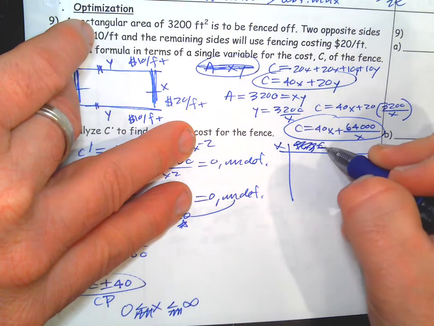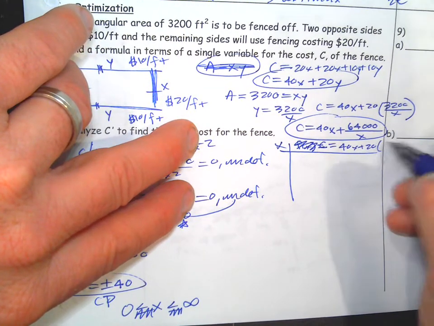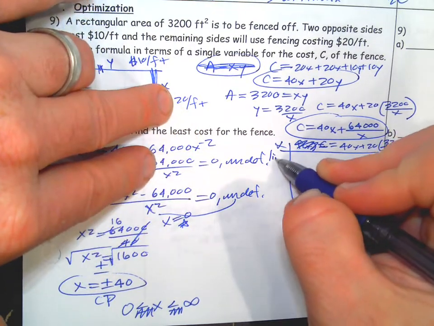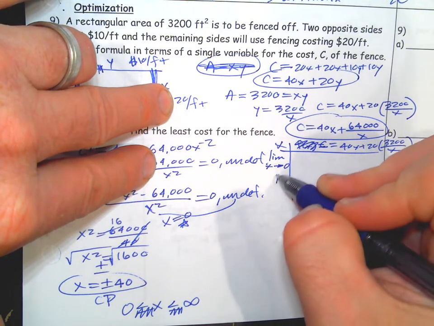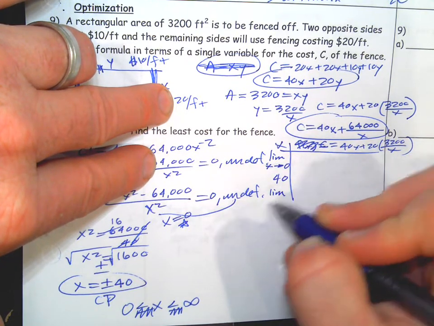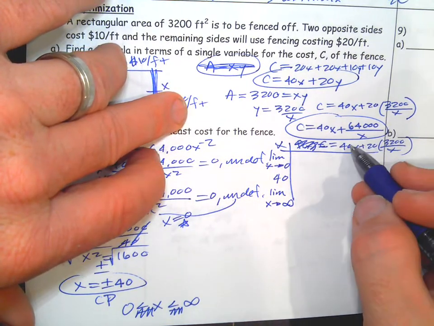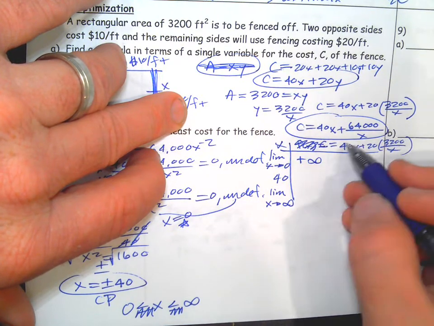This is your cost function, 40x plus 20 times 3,200 over x. We could say the limit as x goes to 0, and positive 40 isn't going to get used, and the limit as x goes to positive infinity. As x goes to 0, that term goes to 0, but the other blows up. As x goes to infinity, that term goes to 0, but the other blows up.